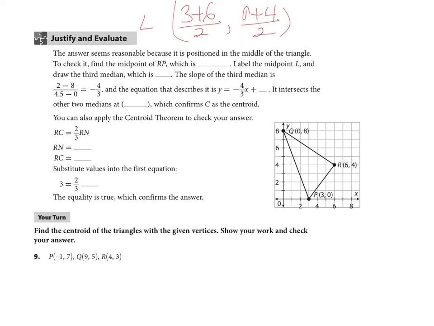And we'll call that point L. That's going to be (4.5, 2). And we're going to draw that third median there. So we have QL is the third median.